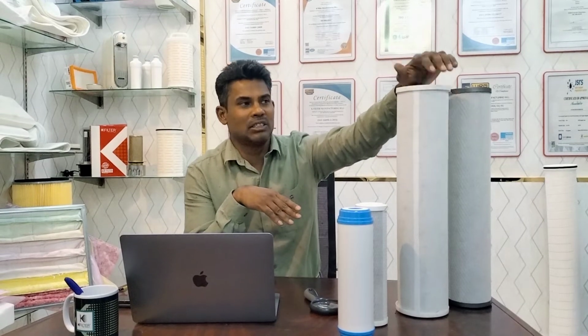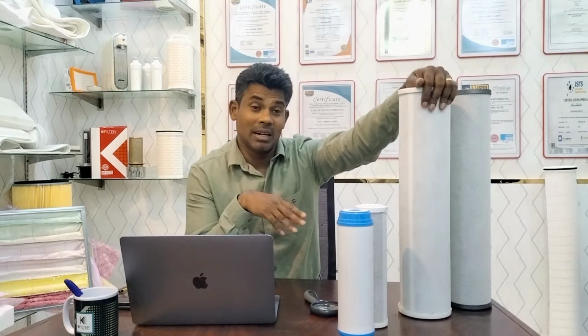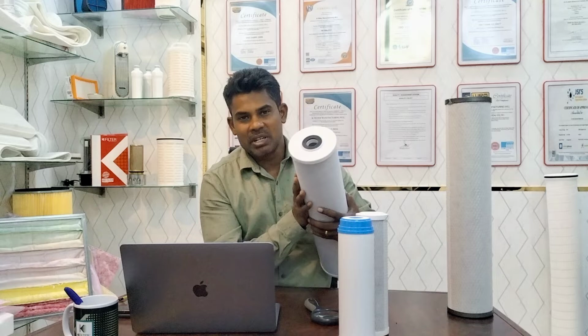They use it for reducing chlorine and chloramine content, and it also eliminates taste and odors. This is a 4.5 inch, a high pressure cylinder. This is also a high pressure cylinder. This is how you can reduce chlorine and chloramine.